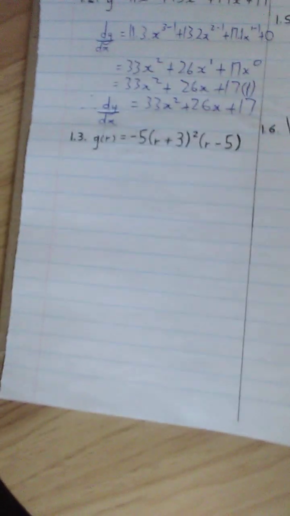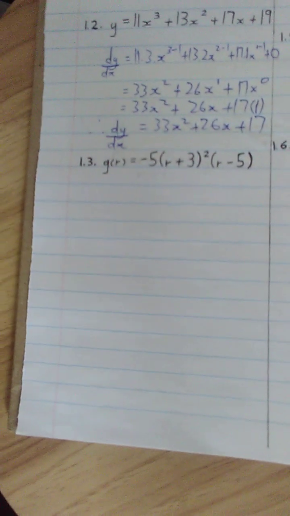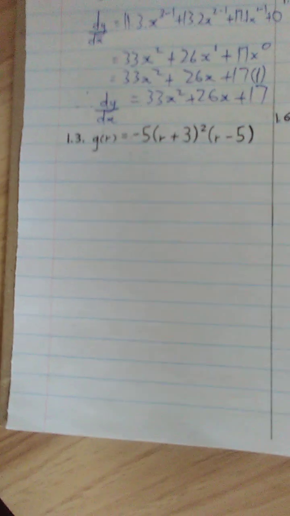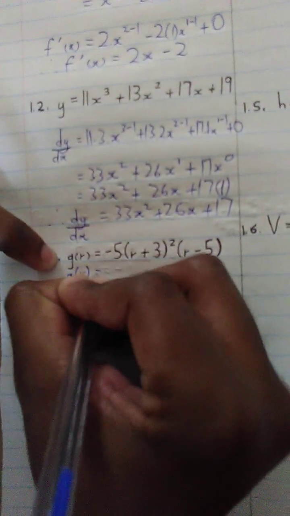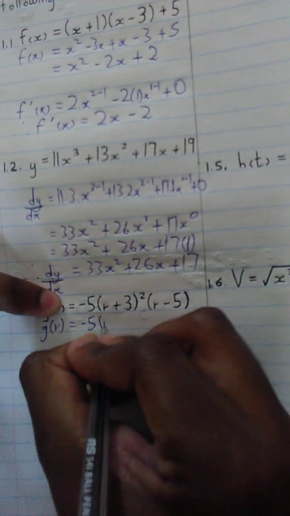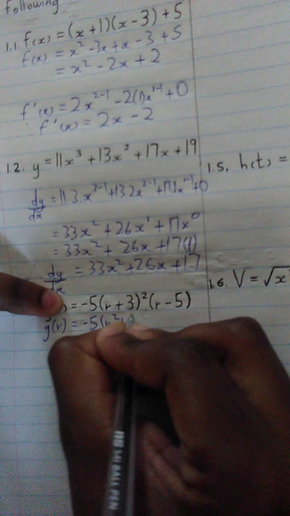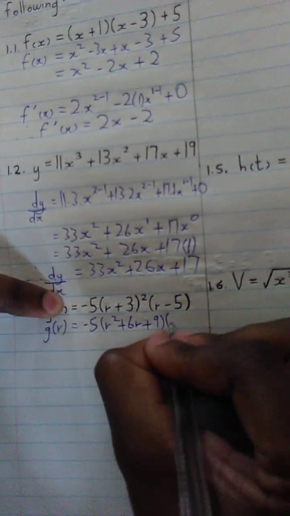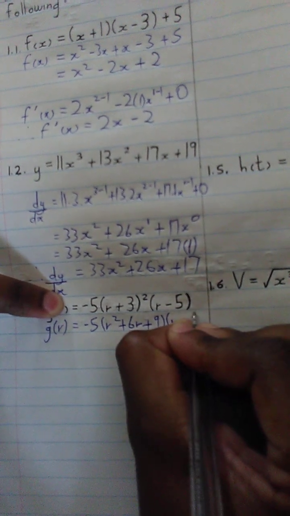Okay, 1.3, g of r is equal to negative 5 open bracket r plus 3 squared close bracket, open bracket r minus 5. So it gives g of r is equal to negative 5. It's going to be r squared plus 6r plus 9, r minus 5.